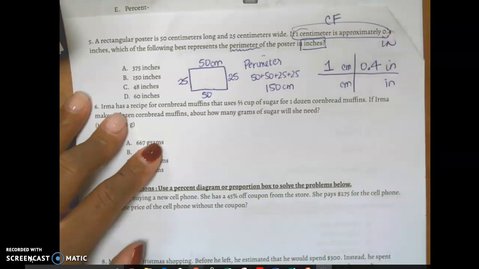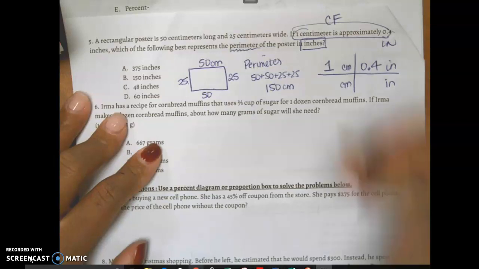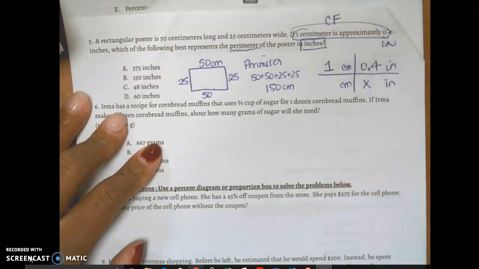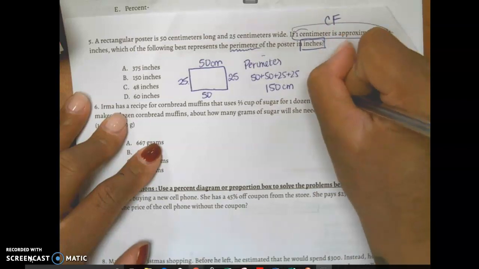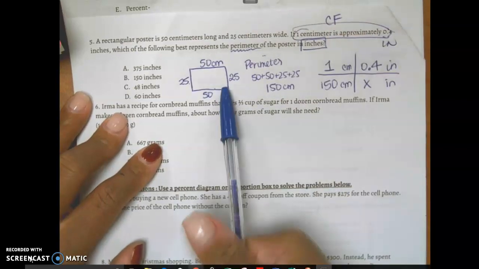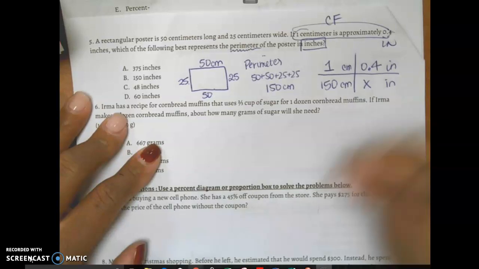Are you looking at what I underlined? Don't just shout out numbers. Think before you speak. That's why I need you to pay attention, and I pointed at it. So look at it before you speak. Now, I want to find inches, so that's my X. I don't know how much that is, but I do know that it's 150 centimeters for my perimeter of the rectangle in centimeters, and I'm going to convert.